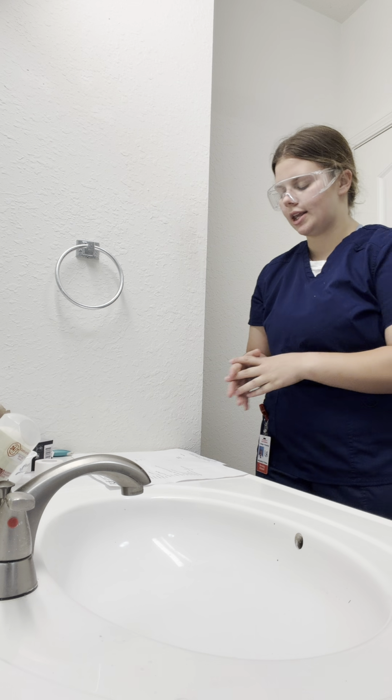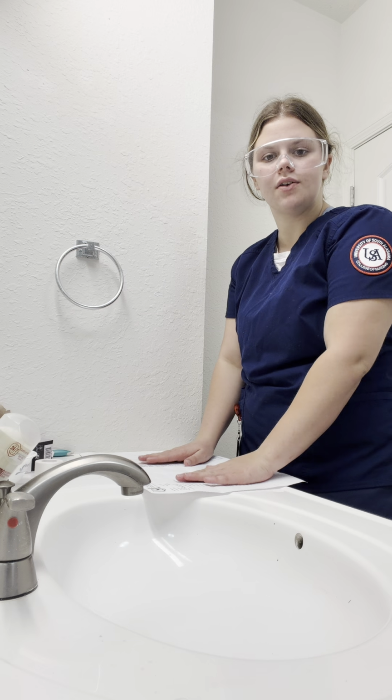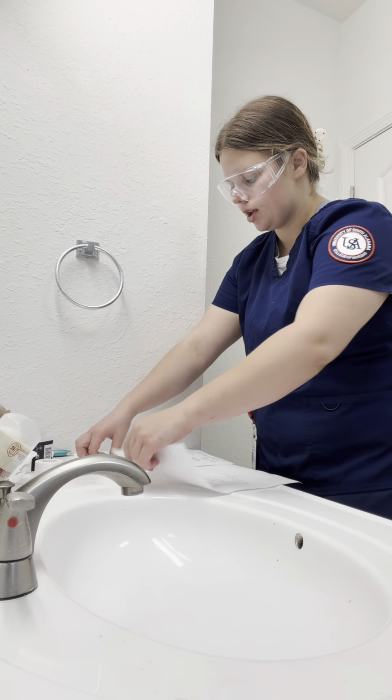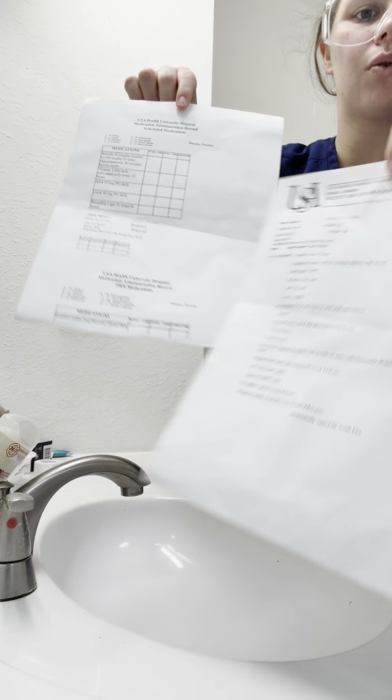Okay, so to go ahead and get started, we have our patient care order form and our MAR, and we're going to be comparing the information on the two pieces of paper. As you can see here, I have my MAR and my order form.